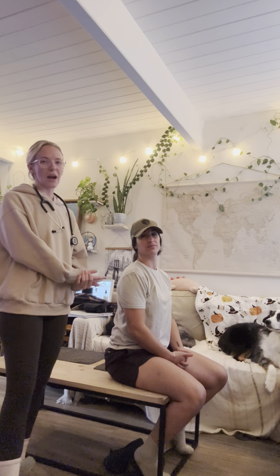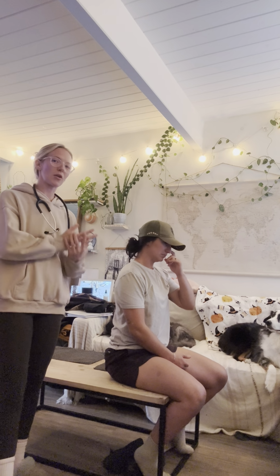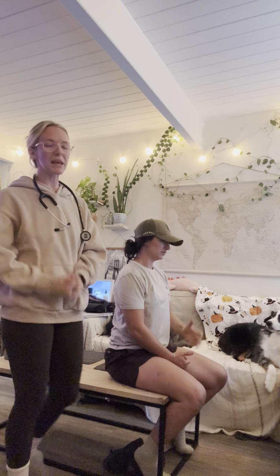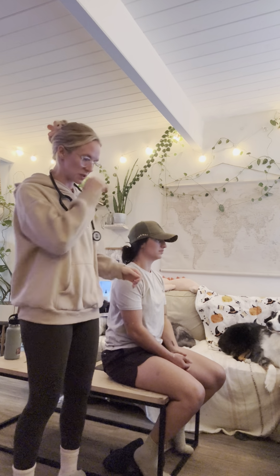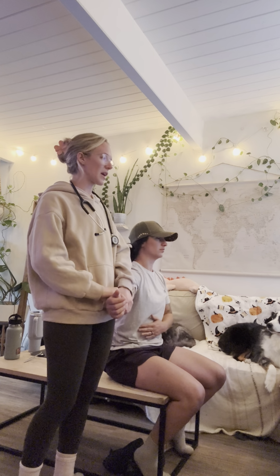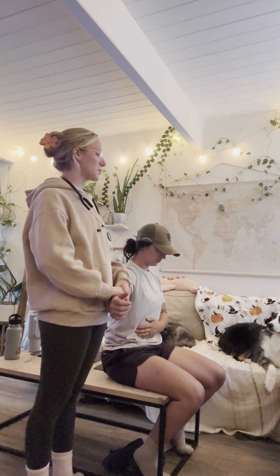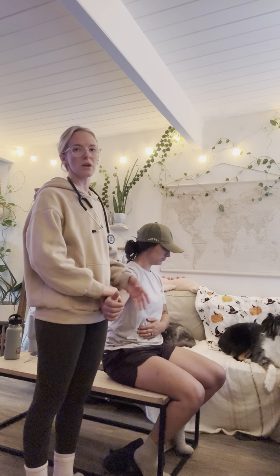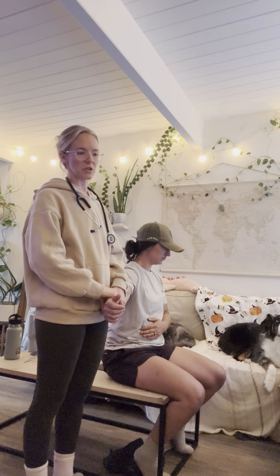They are going to be gowned with the gown open to the back, and they are going to be sitting. To begin this exam, I'm going to start by taking her radial pulse, and I'm going to have her put her other hand on her stomach. I'm going to be observing for respirations. We are looking for rate, rhythm, and amplitude.